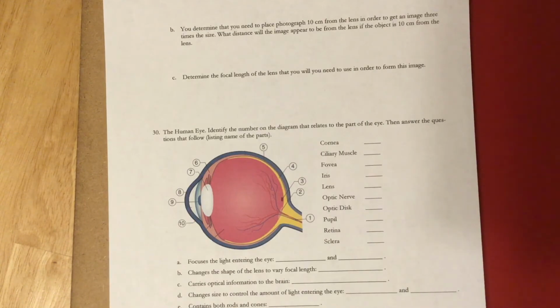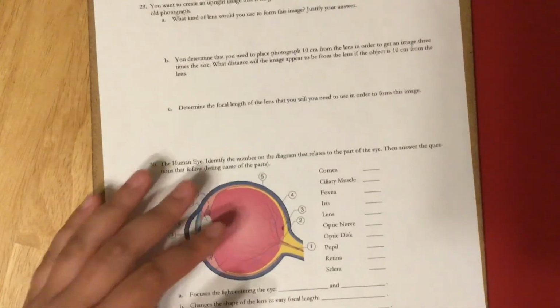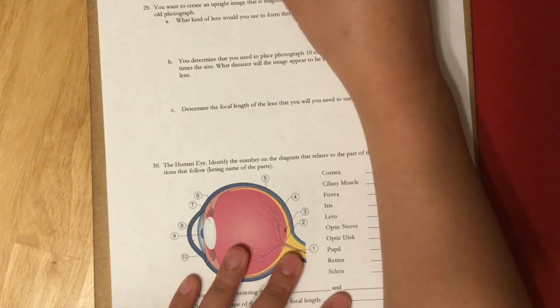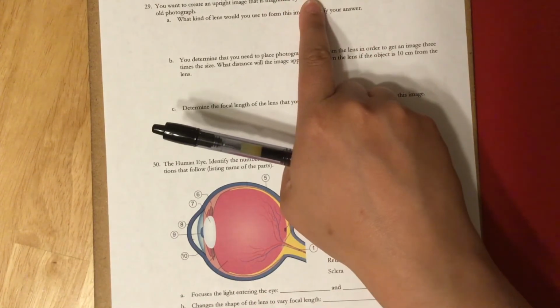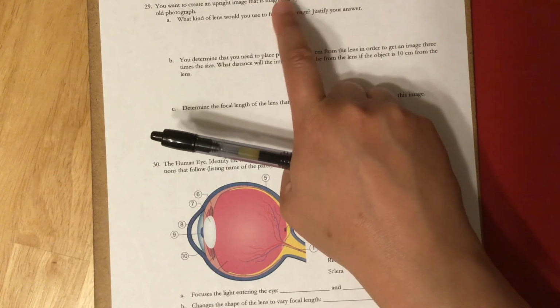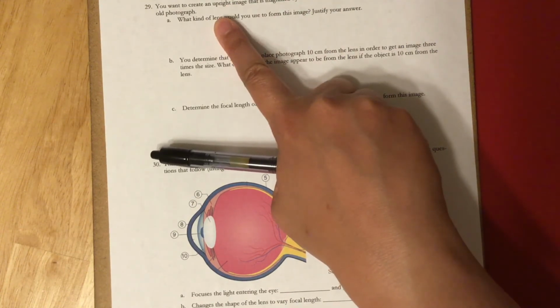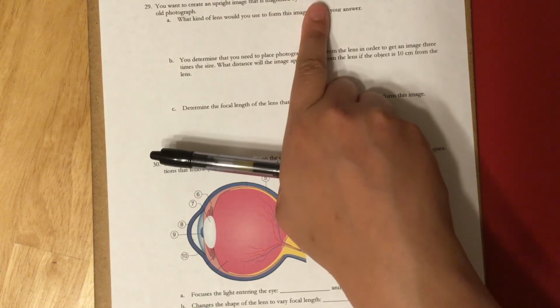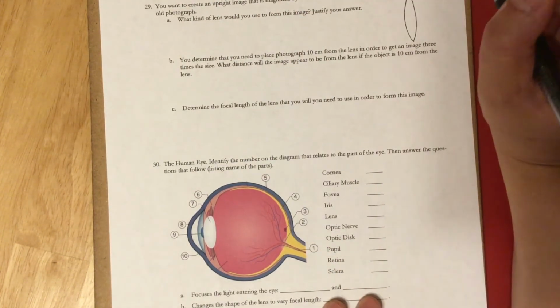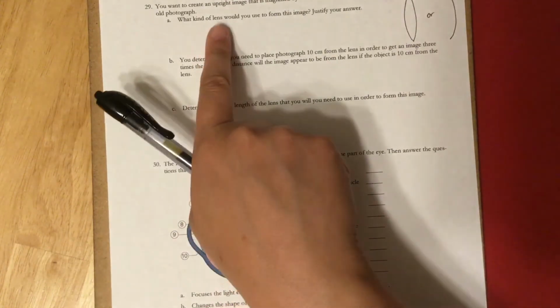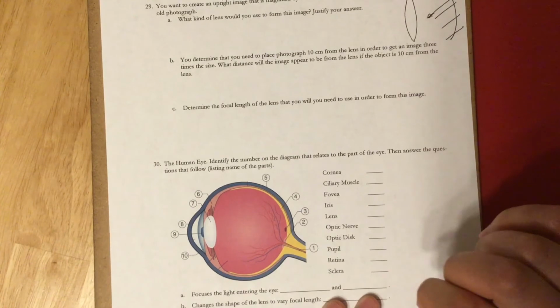Let's say I wanted to do an application. We want to create an upright image. That's a virtual image that's magnified by a factor of 3. So mathematically, what I'm seeing in my head here is m is equal to positive 3. There's only certain devices that can make positive magnification. A positive magnification is going to come from a virtual image. Virtual upright images that are larger can only be made by a converging device. So either or, but since this specified lens, then just a convex lens.